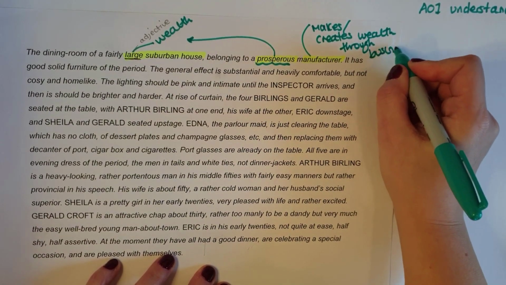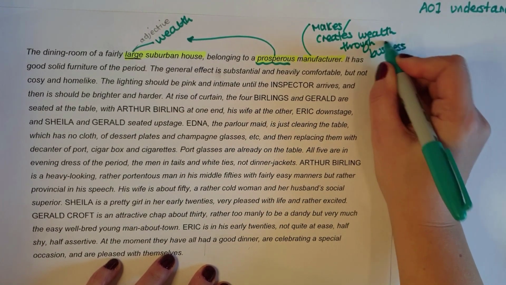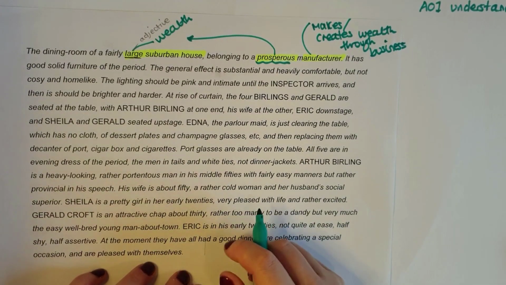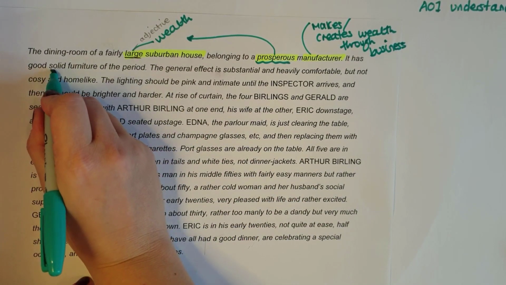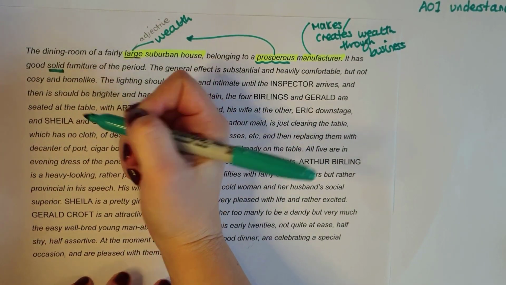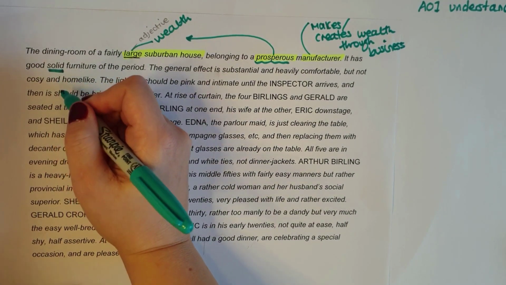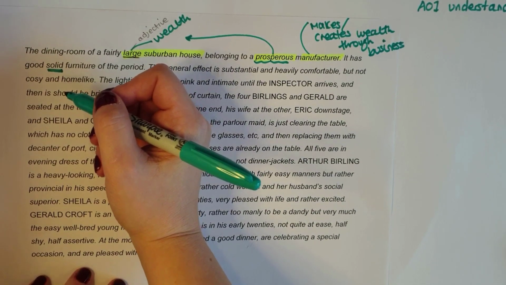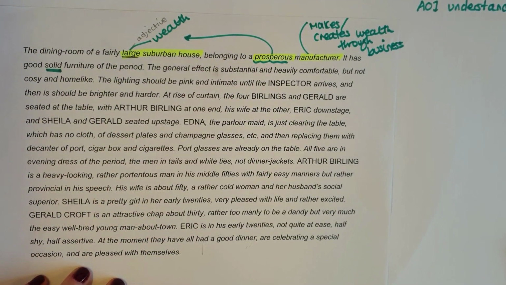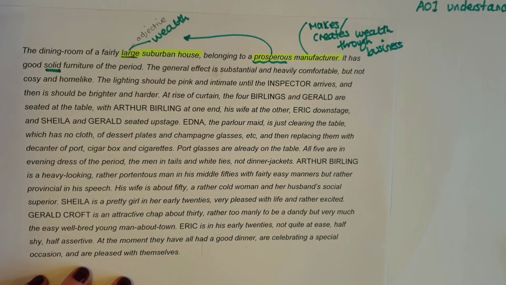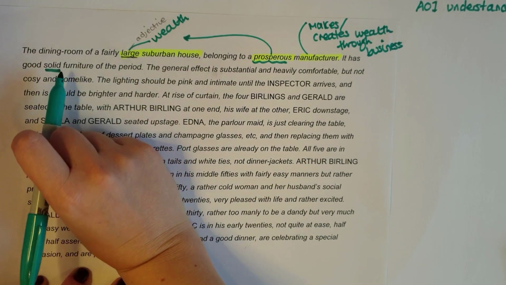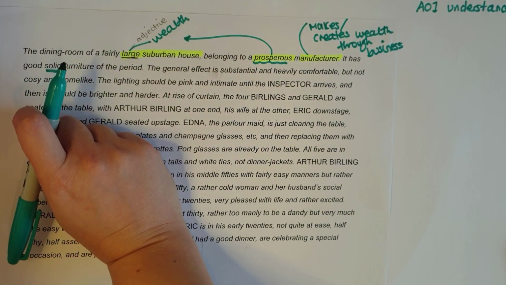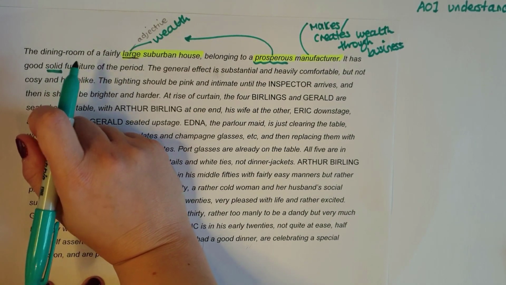We know as we read on that this manufacturer is of course Mr. Birling. It has good solid furniture from the period. Note solid furniture. I think it's 4-star hotels. I always use this as an example to explain to my students the importance of furniture, but I think it's a certain star rating. It's either 4 or 5-star. Anyone who goes to lots of hotels, please feel free to post in the comments which one it is.